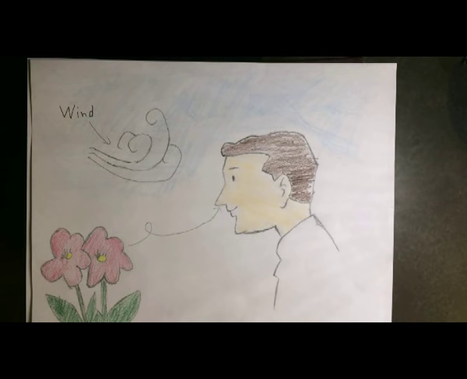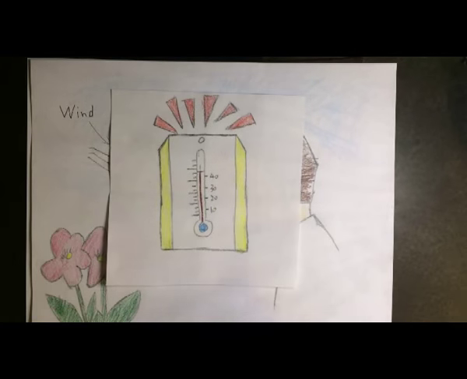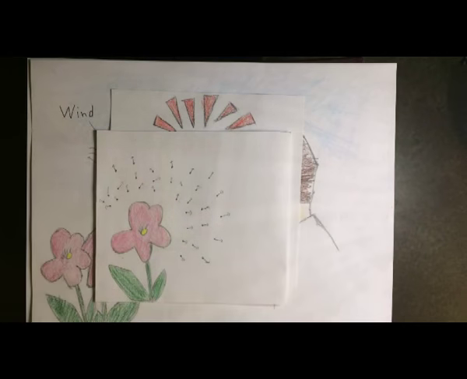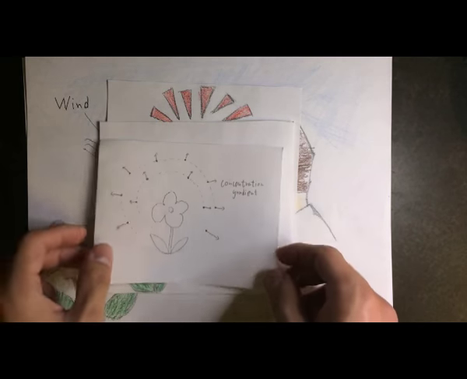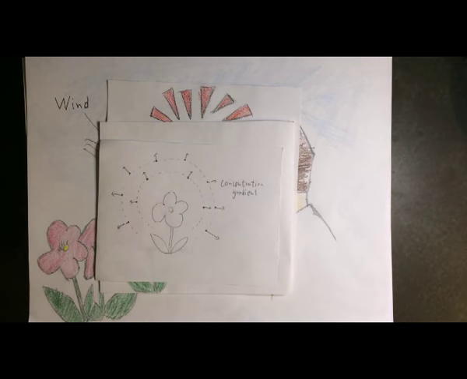If the temperature gets higher, the Brownian motion is faster, and the smell gets spread faster correspondingly. Another concept involved is diffusion. Diffusion is the net movement of a substance from a region of high concentration to a region of lower concentration.